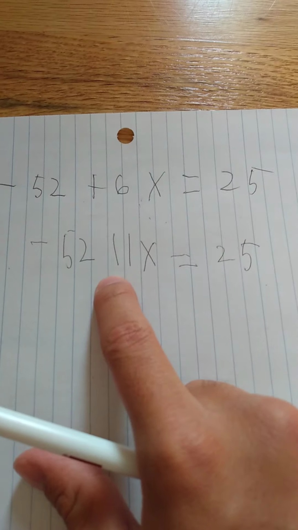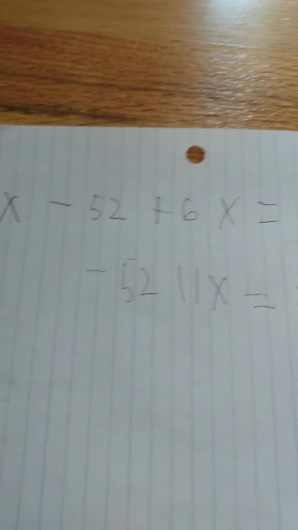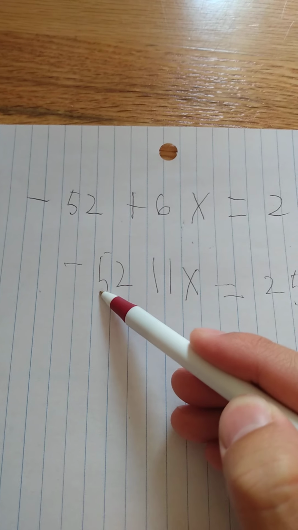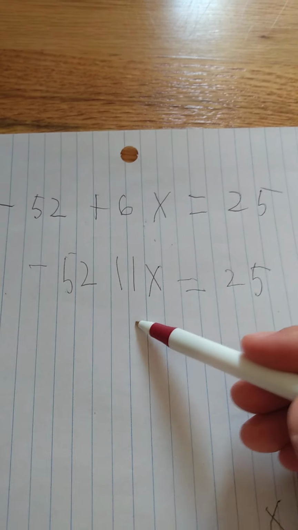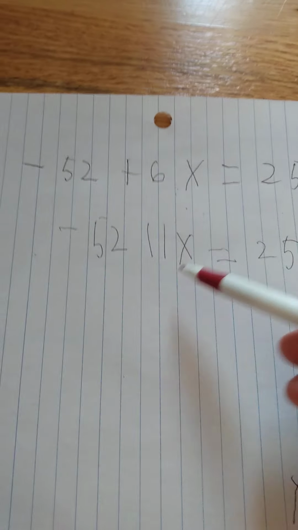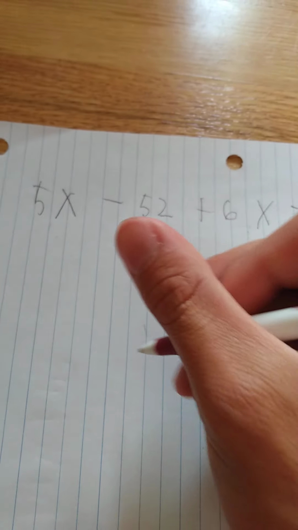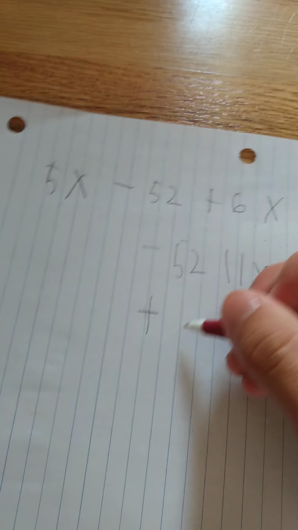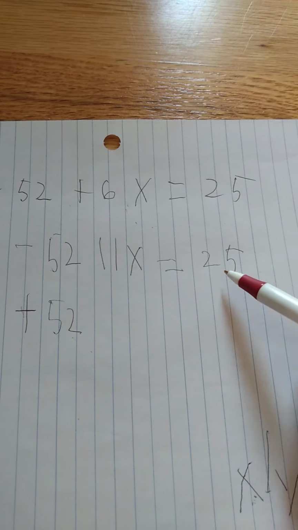But we're not done yet. We have to rewrite the problem. Step number 2 is we have to do something about that 52. We can't do anything with the x yet, because that's going to be the third step, the last step. Since it's negative, we must turn it into a positive. And we're going to have to add 52 with 25.